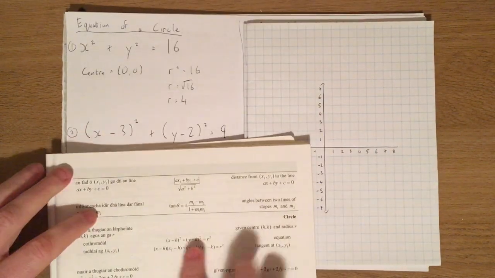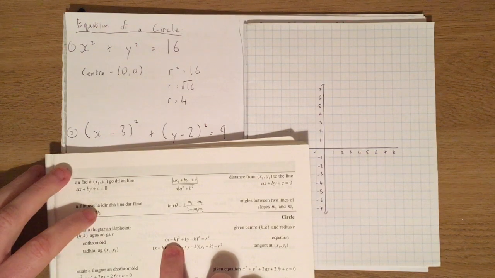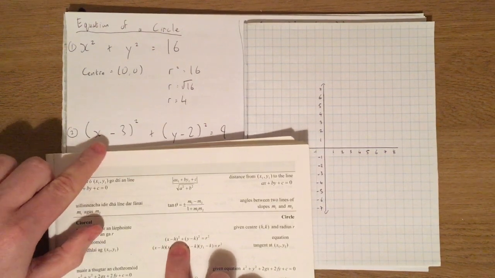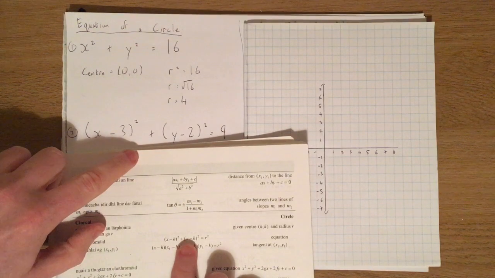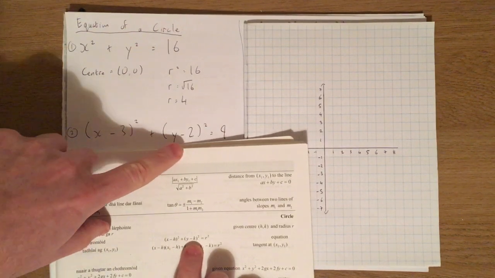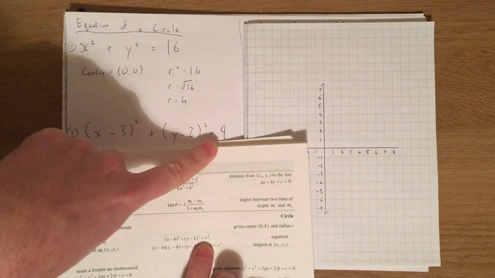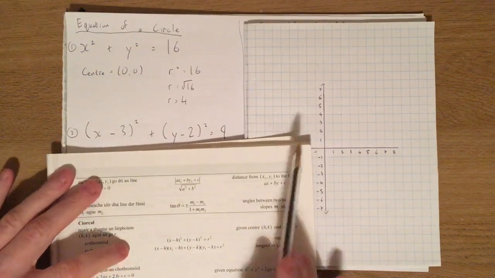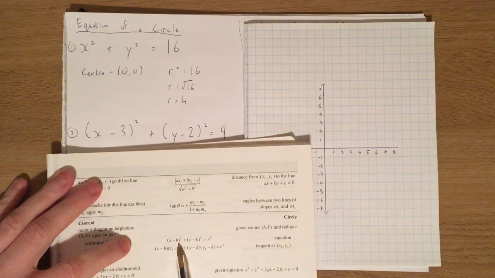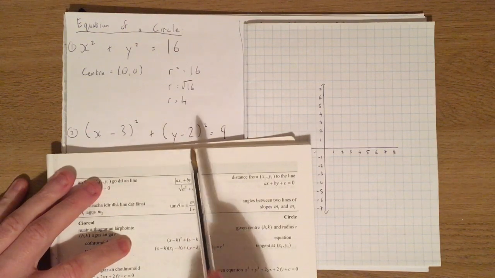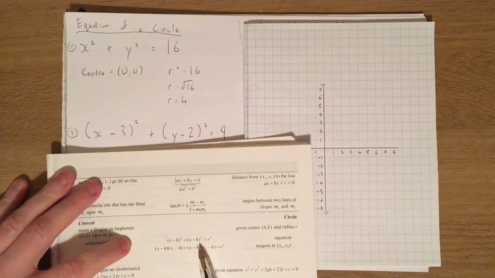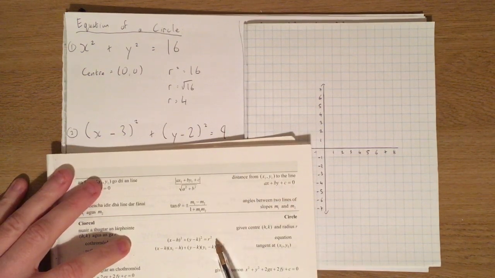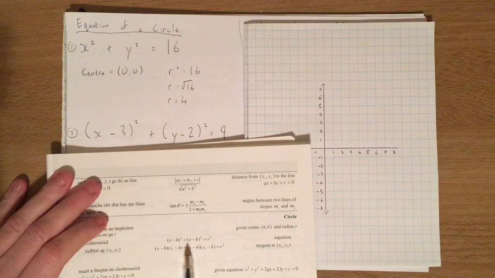So if we compare the two of those, (x minus h) squared, I've got (x minus 3) squared, plus (y minus k) squared, plus (y minus 2) squared, is equal to 9, is equal to r squared. These look very similar. The 3 is in the same place as the h, the 2 is in the same place as the k, the 9 is in the same place as the r squared. So what does this tell me? It tells me this is the equation of a circle with center (h, k).